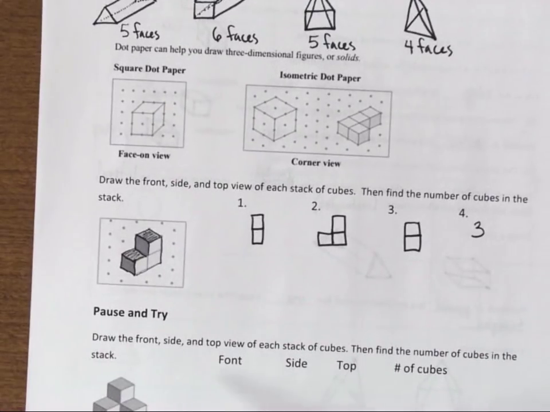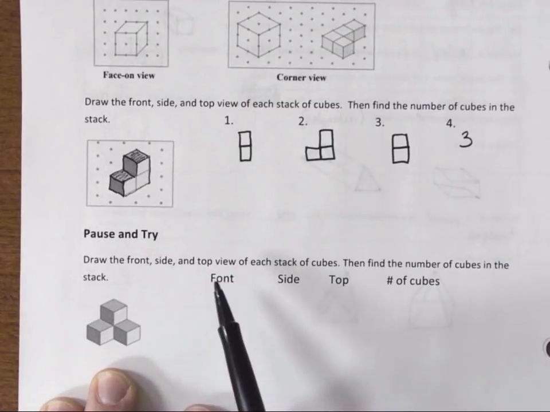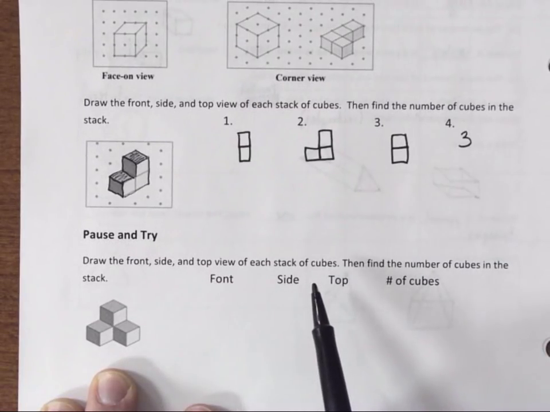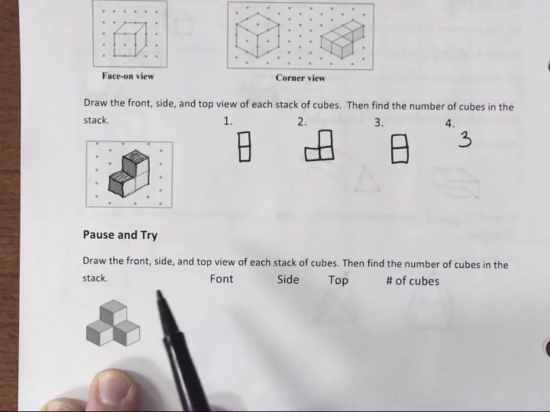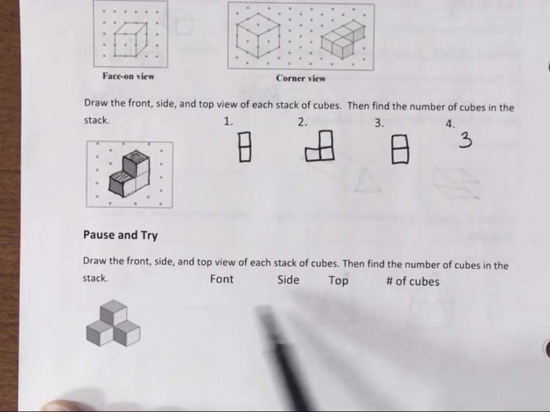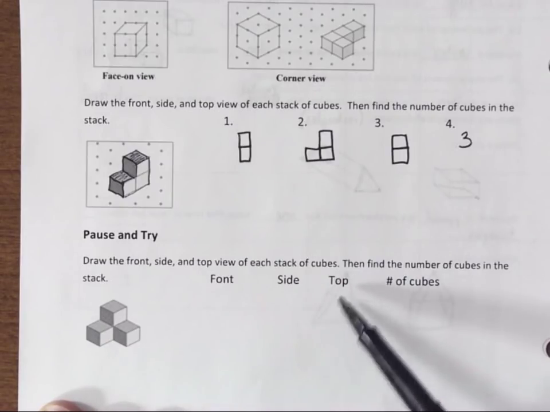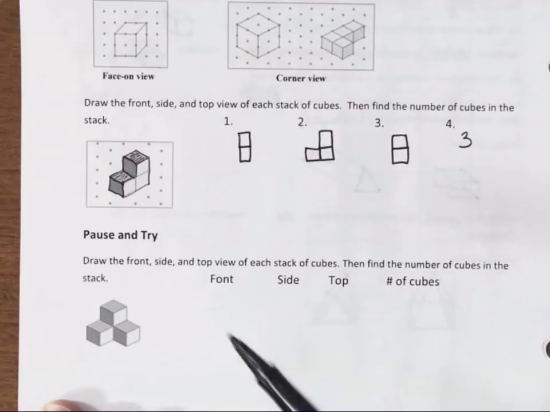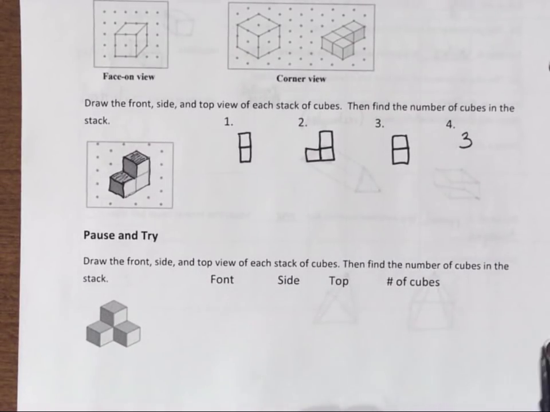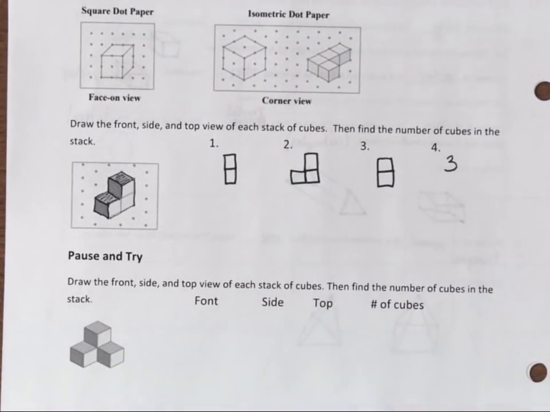Now I want you to pause and try on your own. I've only given you one problem to do here. I want you to draw the front, side, and top view of the stack of cubes, then find the number of cubes in the stack. You need to give me a front view, which is the dark sides of the cubes, the side view, which is the light sides of the cubes, the top view, looking down onto it, which is the gray faces of the cubes, and then how many cubes are in the stack. Go ahead and finish that one on your own, and we will come back together and talk about these shortly.